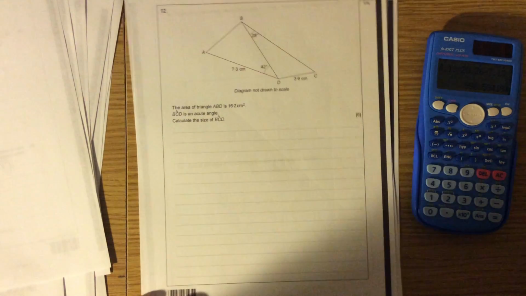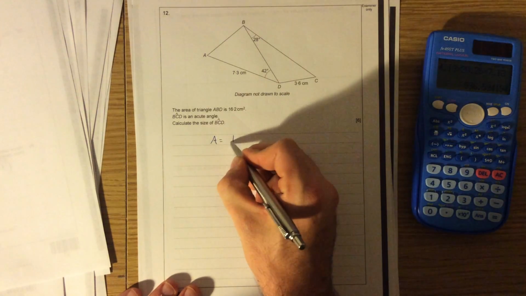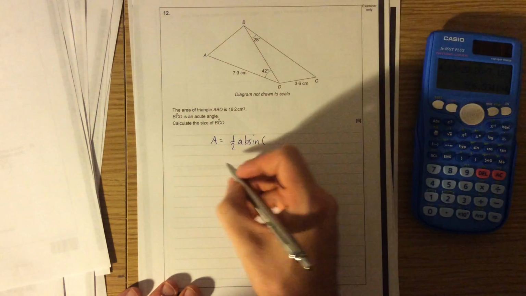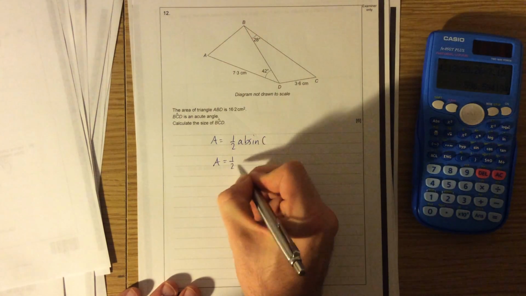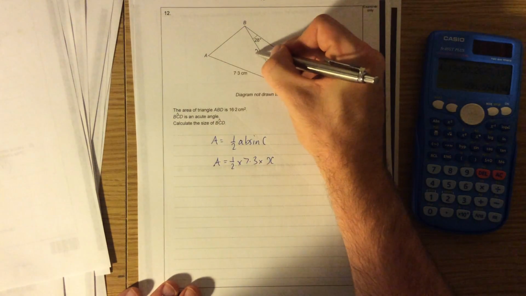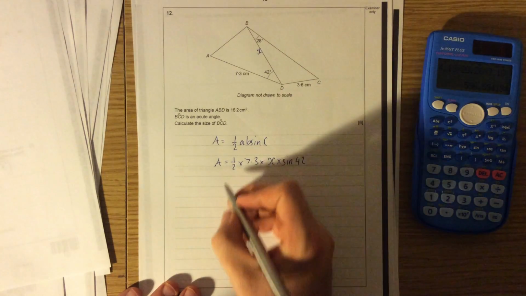Question 12. So the area of ABD is 16.2, so we can use the formula of the area, which is a half AB sine C on this triangle. So we know that the area is equal to a half times 7.3 times by x, which is going to be this line here, times the sine of 42. So we rearrange this.